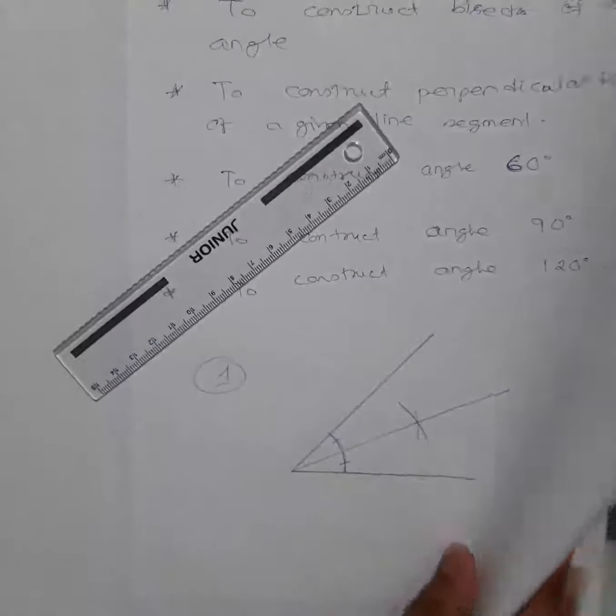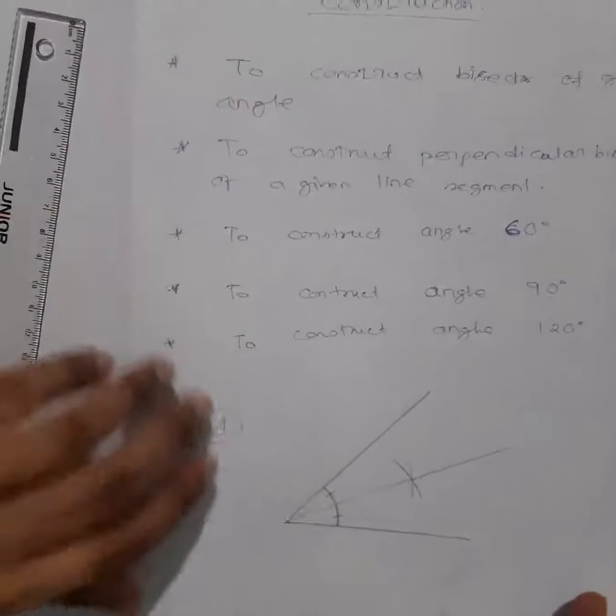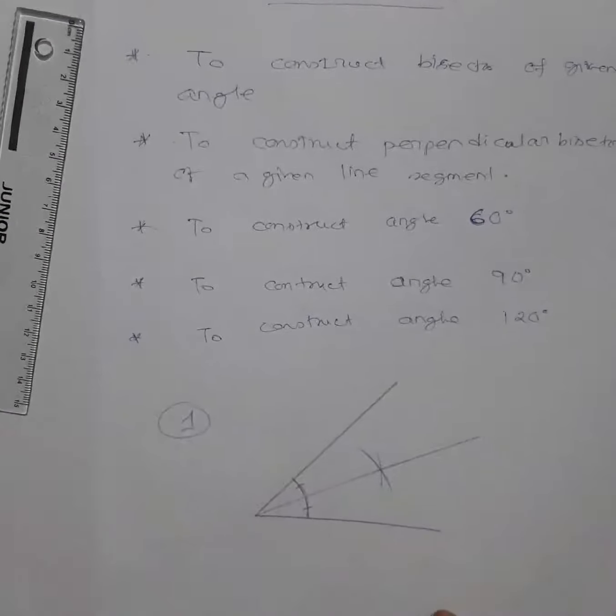Okay, next is to construct the perpendicular bisector of a given line segment. So how to draw a perpendicular bisector? A perpendicular bisector of a line segment means you have any line segment, suppose a 6 centimeter line or 10 centimeter line, whatever length you have. Let me draw a 10 centimeter line. Okay, this is a 10 centimeter line. Suppose I have a line segment of length 10 centimeters.